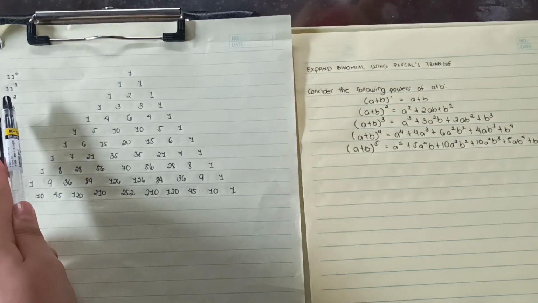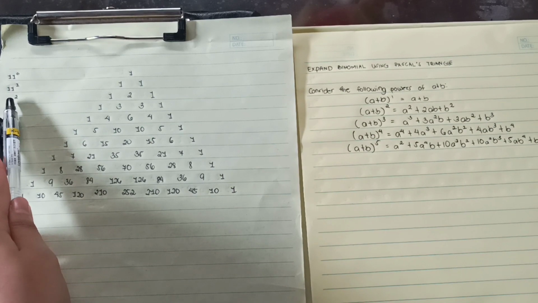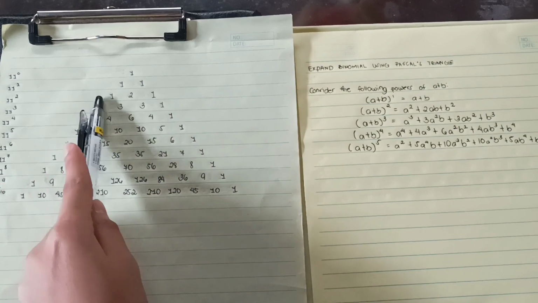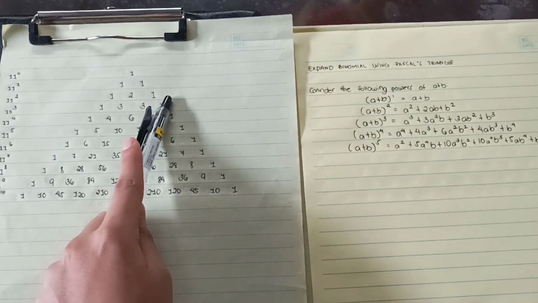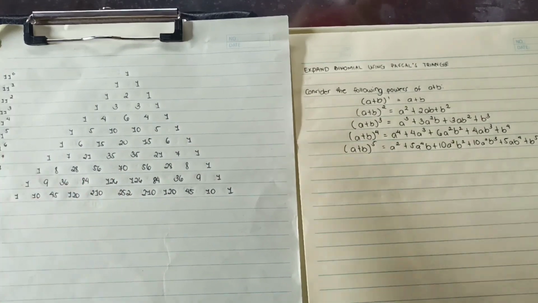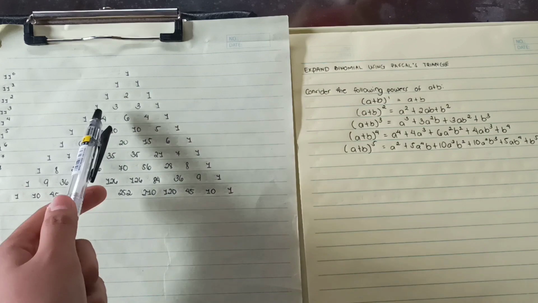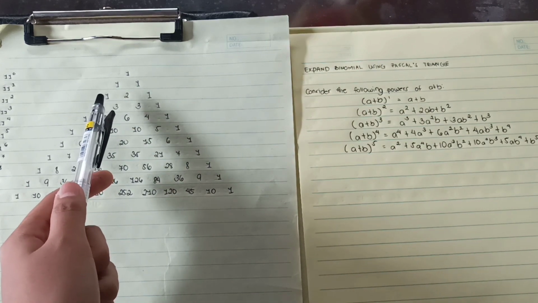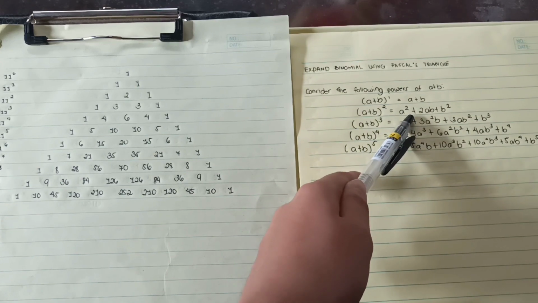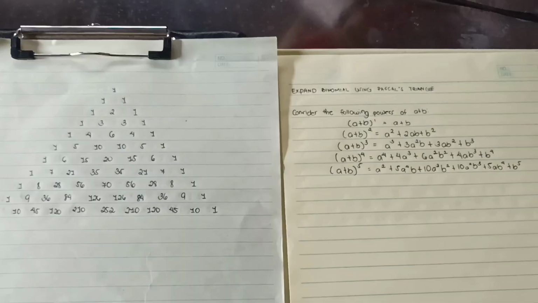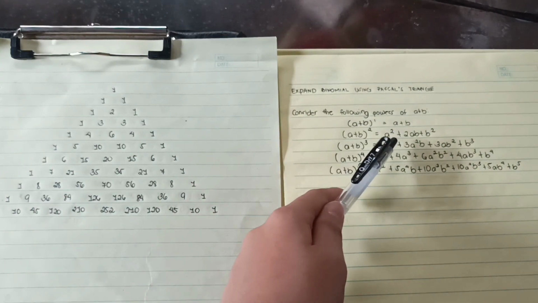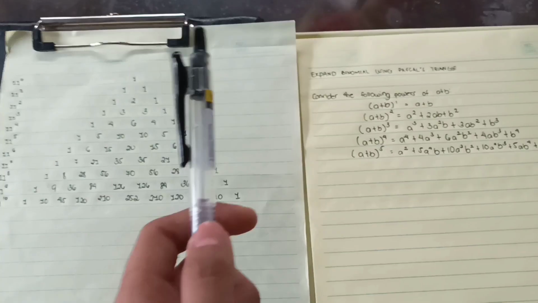In our next binomial, the exponent is 2, so we will use this row. We will use the coefficients 1, 2, and 1. The coefficients go in order from left to right. The first is 1, and then we have the first letter, a, raised to the second power. And then the second part of the binomial, which is b, raised to the power of 0.